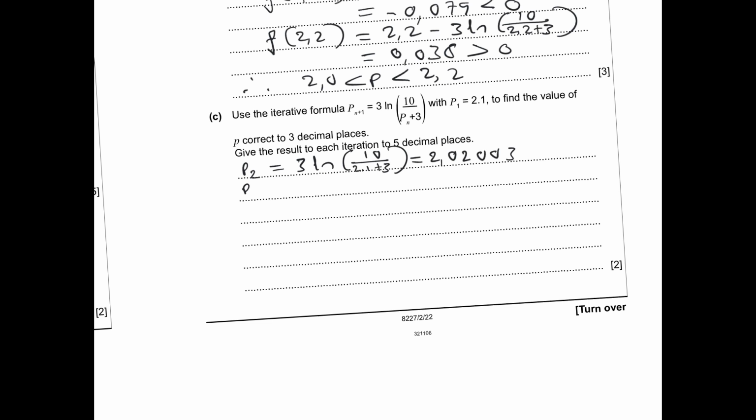Then our P3, we now need to substitute this again there. So we have 3 ln of 10 over 2.02003 plus 3.